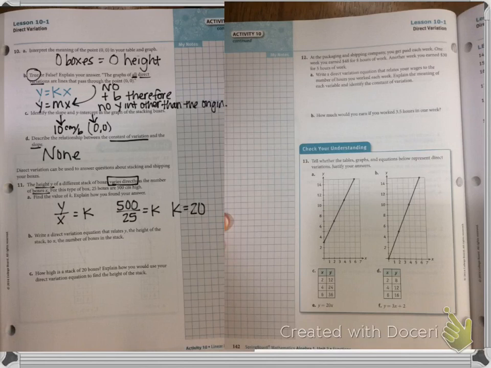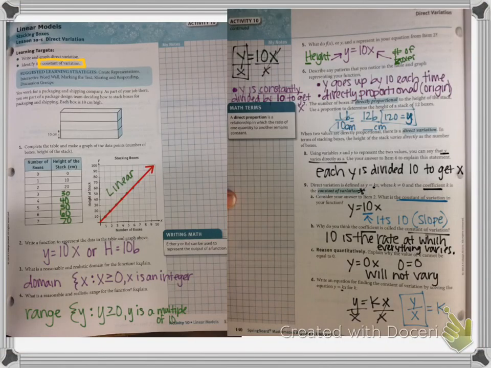Let's go back up to it. It should be in blue somewhere. Which page? Here it is. Constant of variation. You know that 500 divided by 25 will be your k because it will constantly vary. Y will constantly vary by k. Did I say that right? Y constantly varies by x. Sorry.